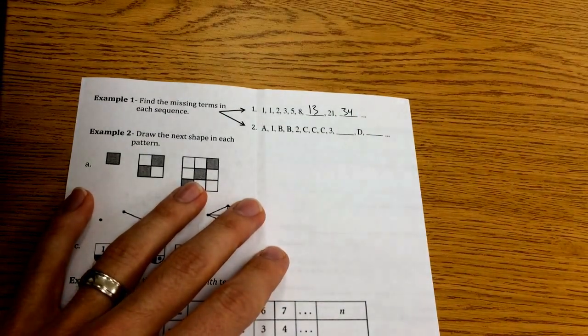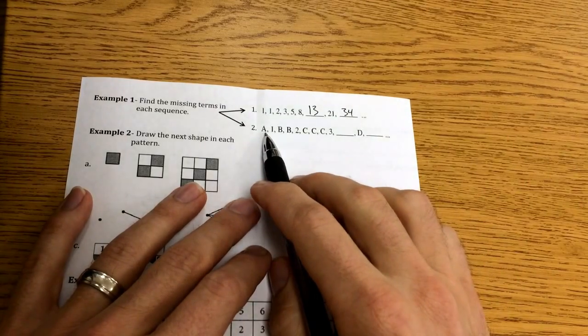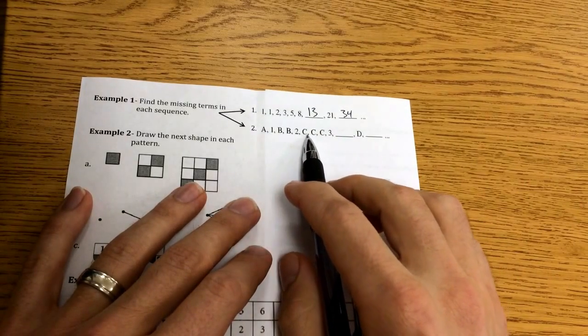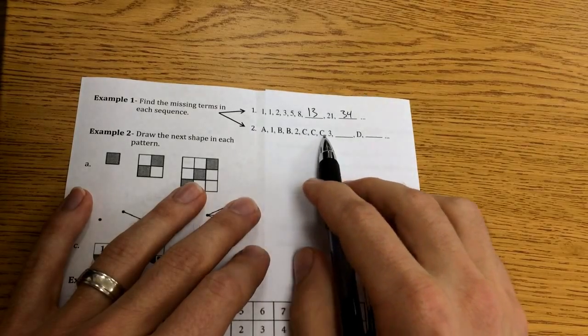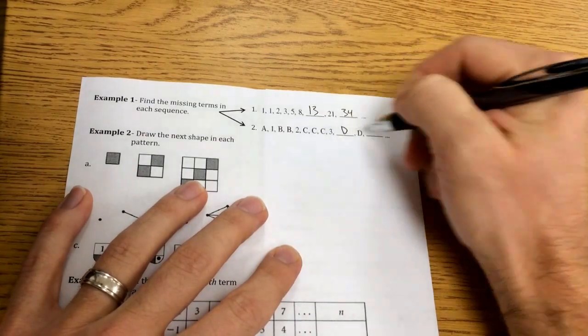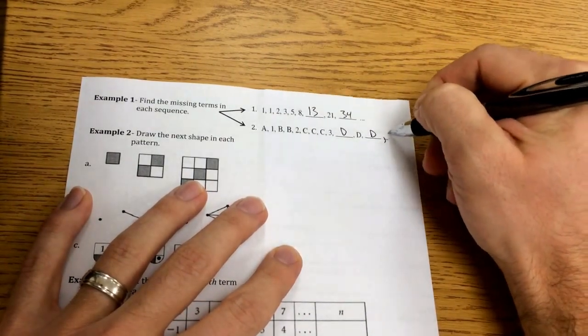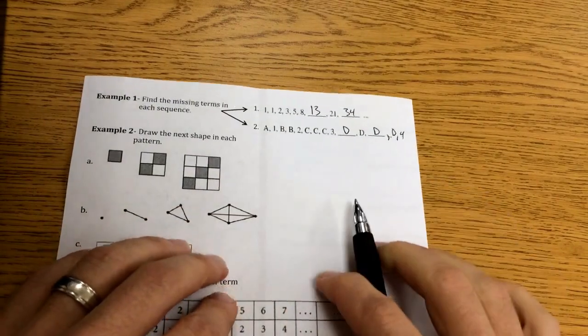Okay, my next example given to us, same thing, find the pattern. This one is a little more simple, I think. A1, BB2, CCC3. Well, it gives us one letter, gives us 2 letters, gives us 3 letters, and so forth. So the next one, I had 3 C's, so D, D, D. If I kept going, D, and that would be 4. All right? So patterns can be simply given to us like that.